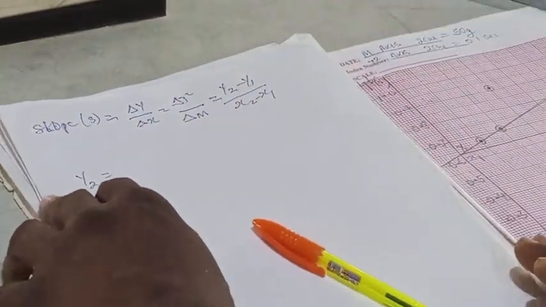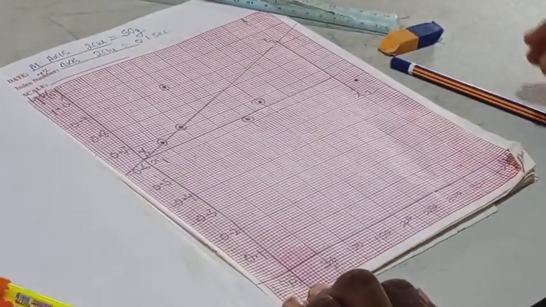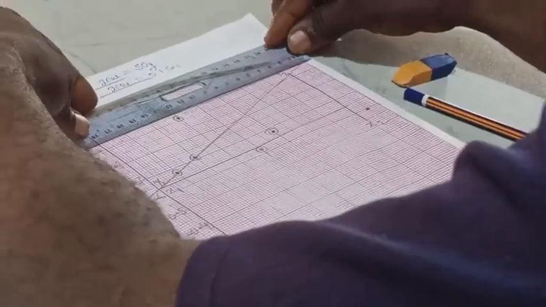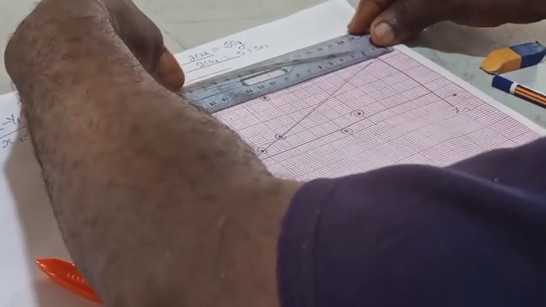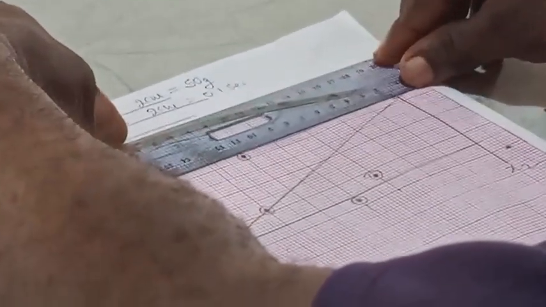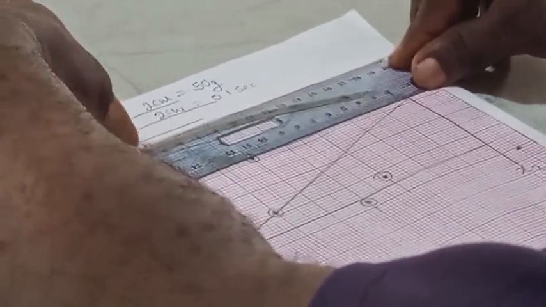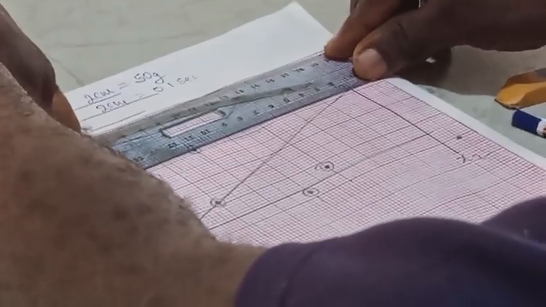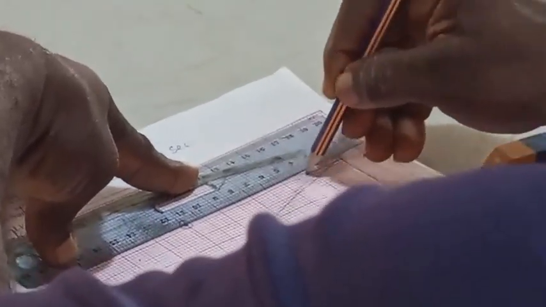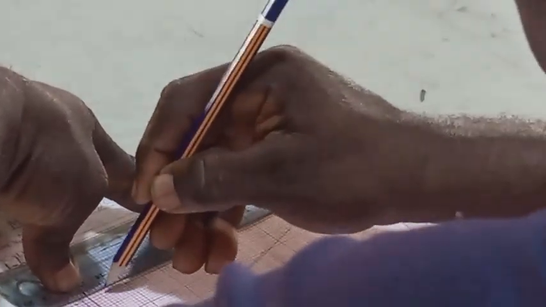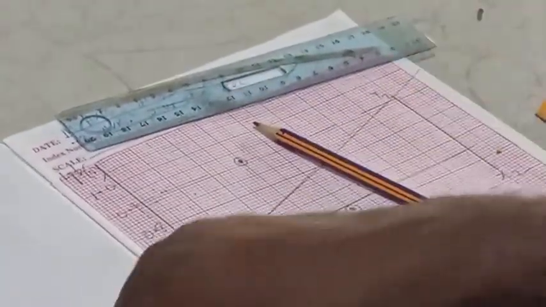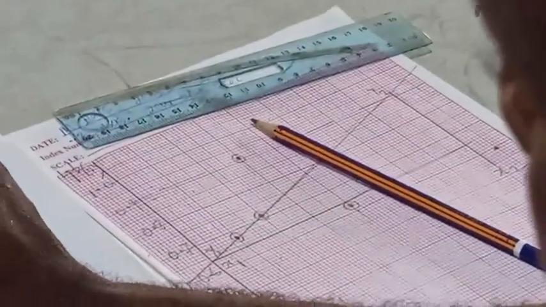From the graph, for my y2, I'll use the meter rule to trace it. That's the height of the triangle. I took the end of the triangle here, so I'll trace it to the vertical. When I trace to the vertical, it becomes 0.91. So my y2 is 0.91.